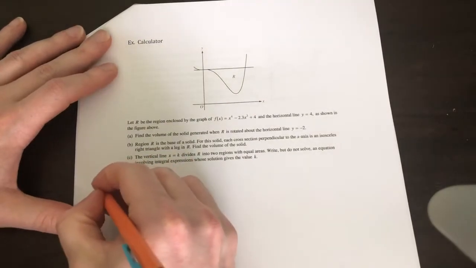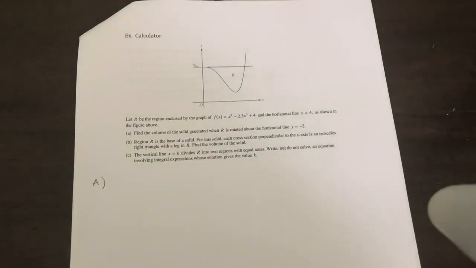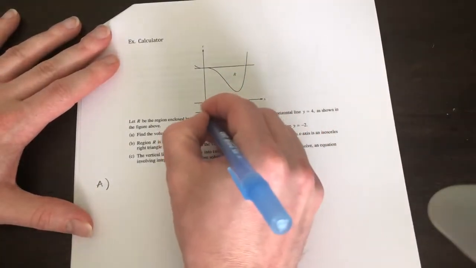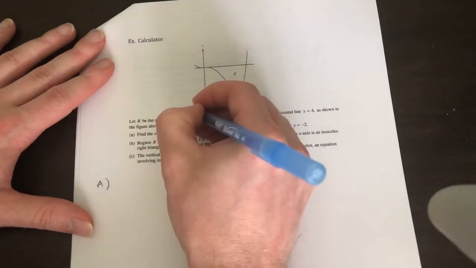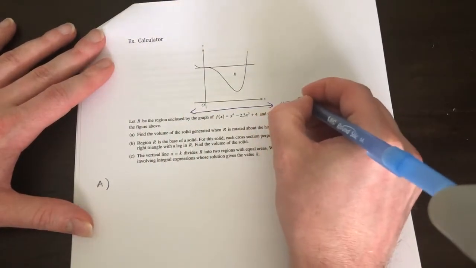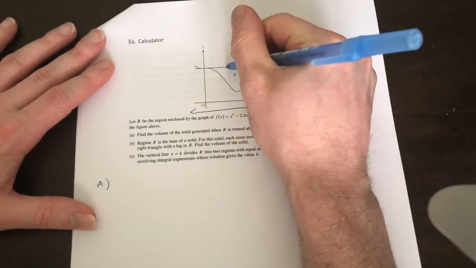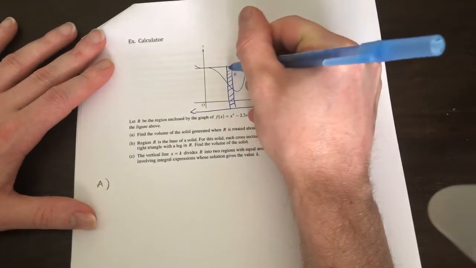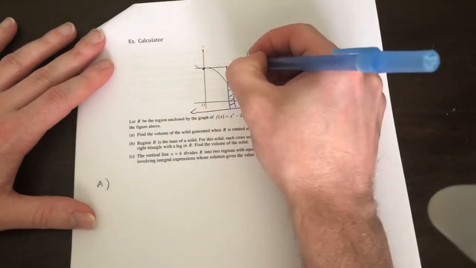So part A says you have this graph, x to the 4th minus 2.3 x cubed plus 4, and the line y is equal to 4. First part says you want to revolve it around the line y is equal to a negative 2. So I'm going to draw my line y is equal to a negative 2, and I'm going to do my ladder like that. Now we have to find these intersection points right here.